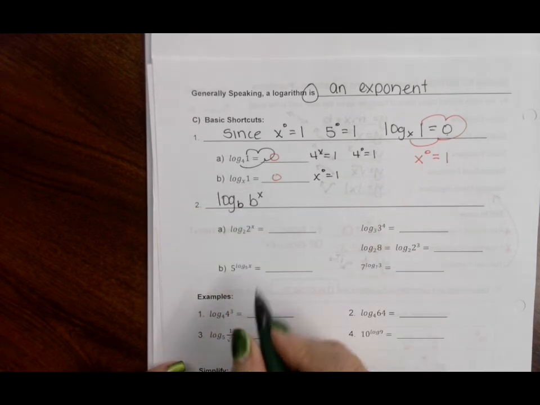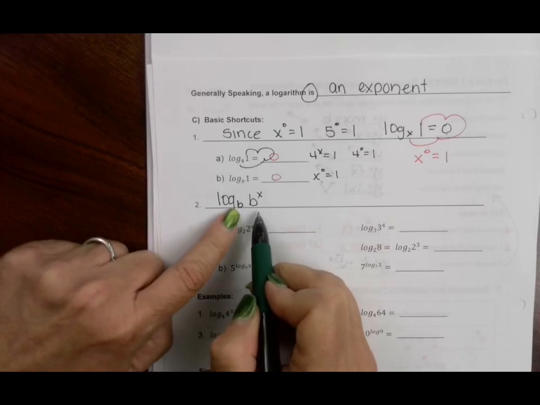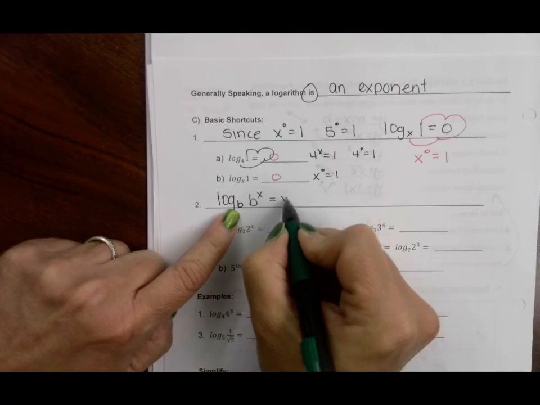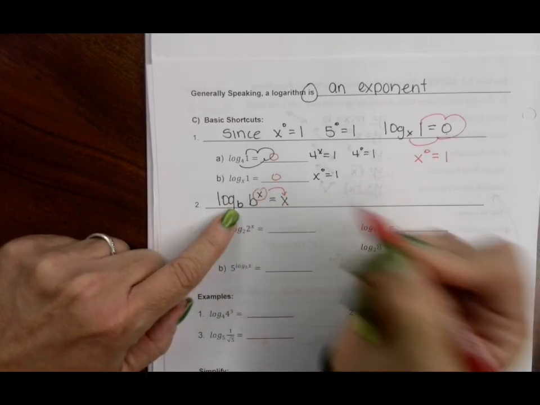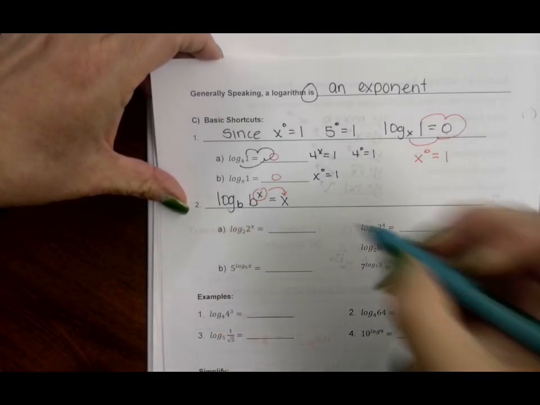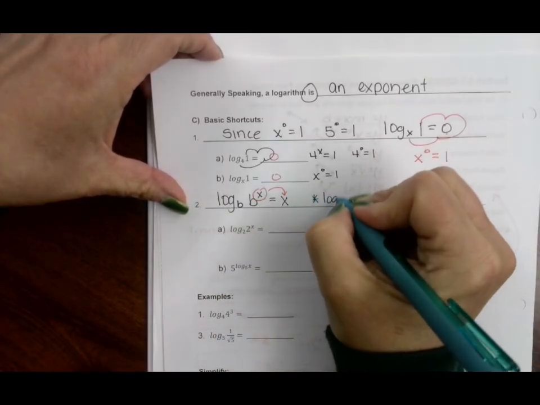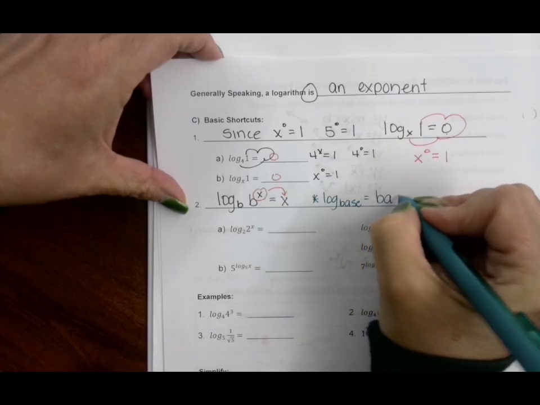Another rule that we have is if we have log base b of b to the x, then this is going to equal x. What it's really going to equal is whatever this exponent is. What we have to look for is that your log base equals your base.